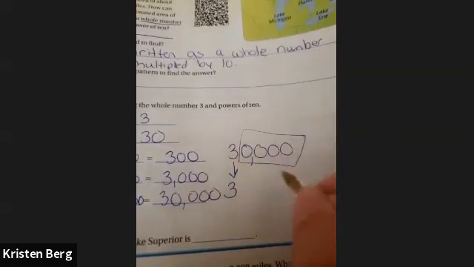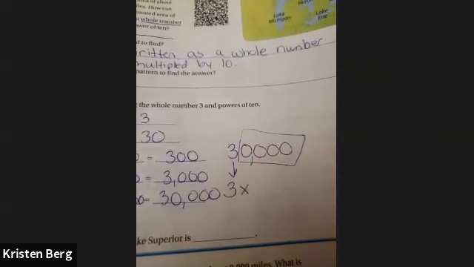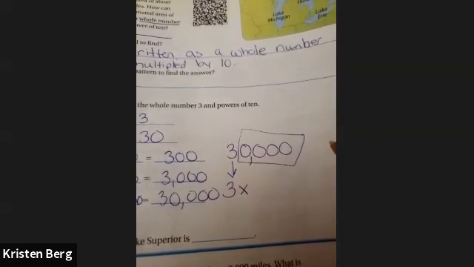And then how many zeros do I need? I need 1, 2, 3, 4. And what would I have to multiply by to tell me I need 4 zeros? You could have said just 10 to the fourth power will give you that. So this is a whole number multiplied by a power of 10, and that was your answer.